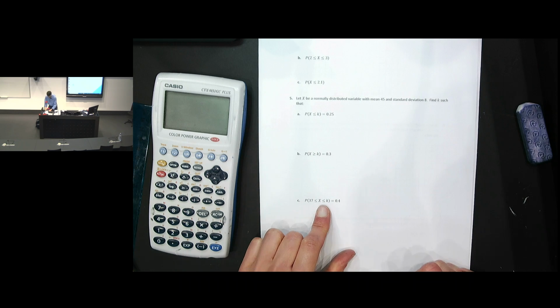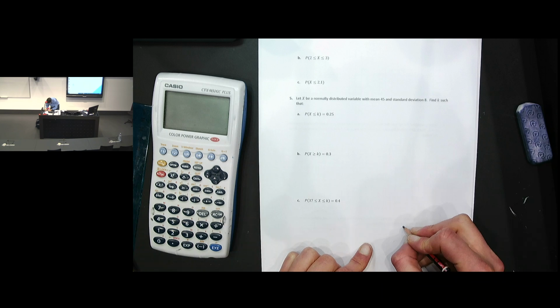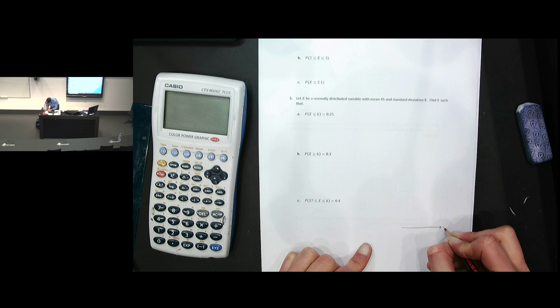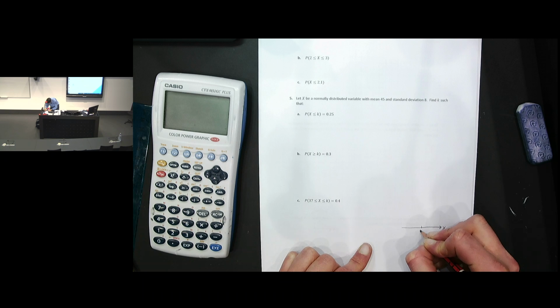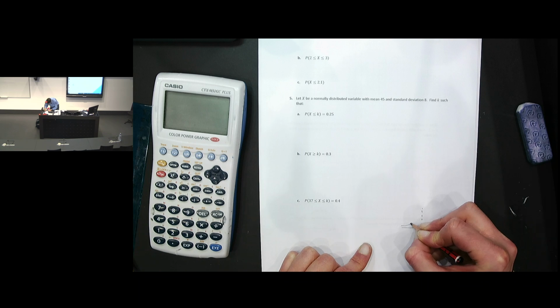Alright, so let's have a look at question 5 part C. And first of all, let's draw up the information that we've been given. So what we have here is again this normal curve with a mean of 45 and a standard deviation of 8. So here is my rendition of the normal curve.